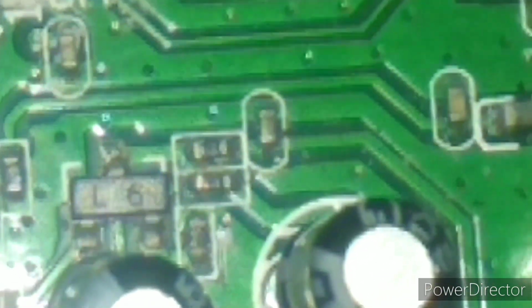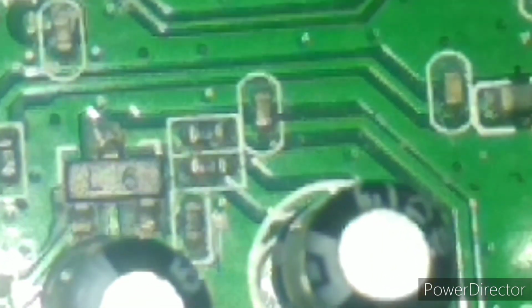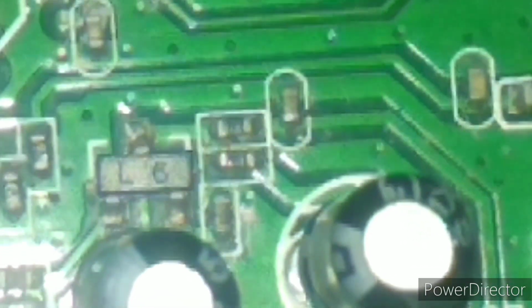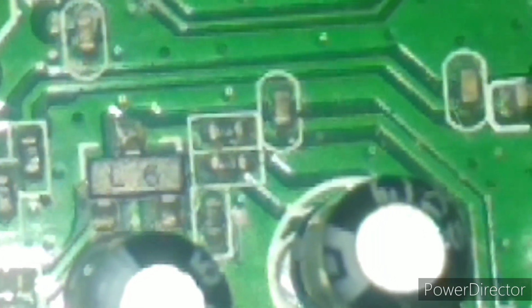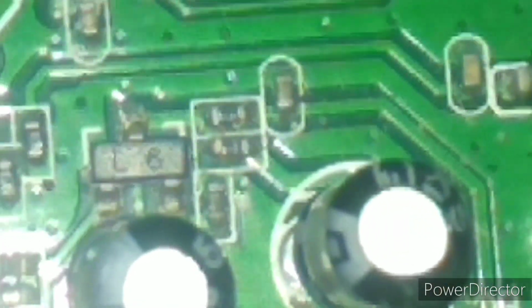it is 2SC1623 L6, SOT-23 package, or C1623 L6. Okay, the maximum voltage that can be handled by this transistor is 50 volts, and the collector current is 100 milliamperes. Okay, the operating temperature that can be handled by this transistor is 150 Celsius.